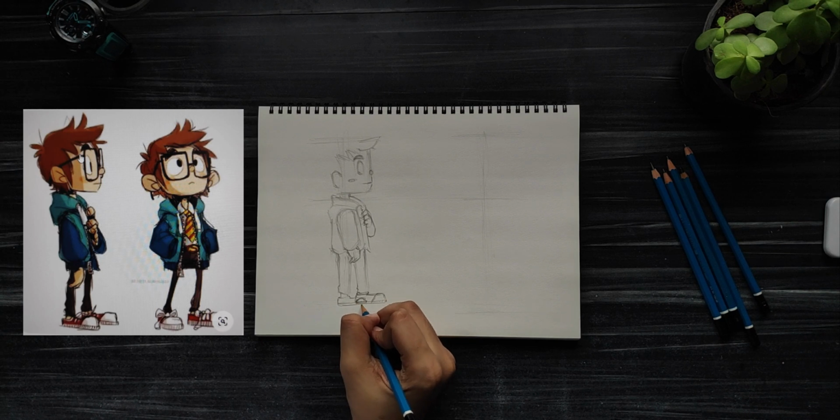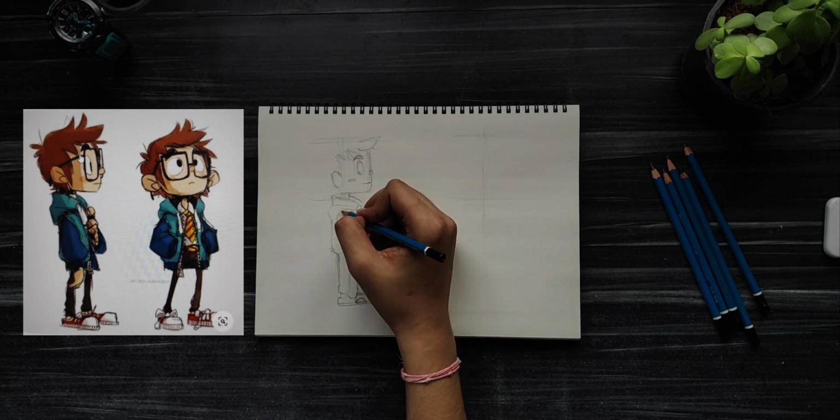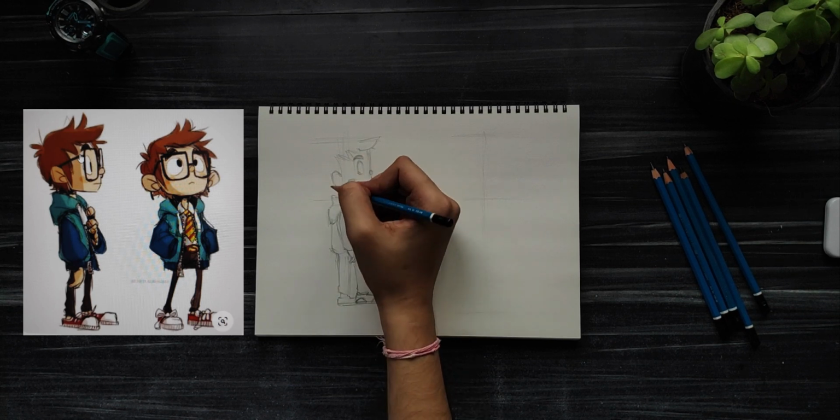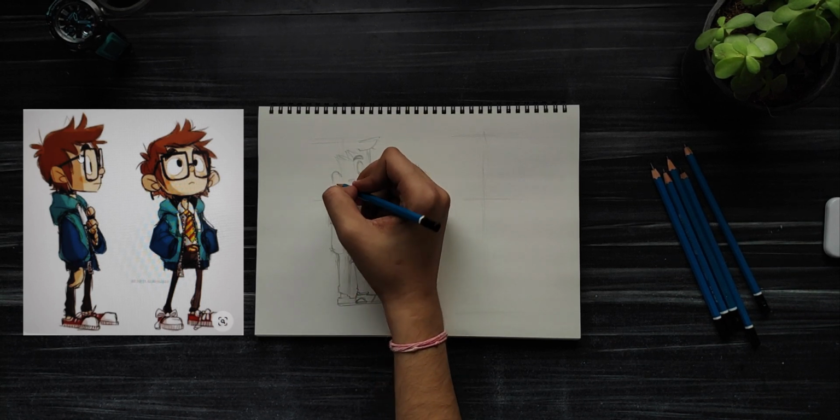Now add some minor details like curls in the trousers and also completing the hair of the character, other accessories that the character is wearing.